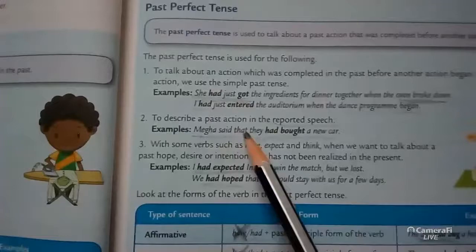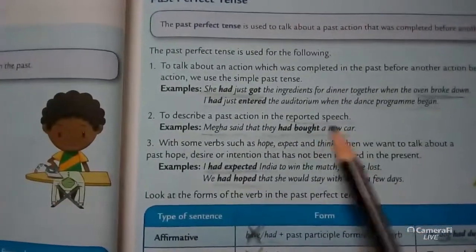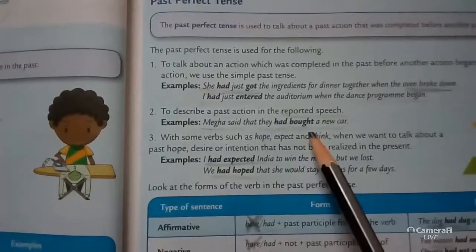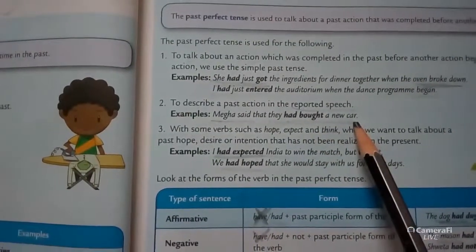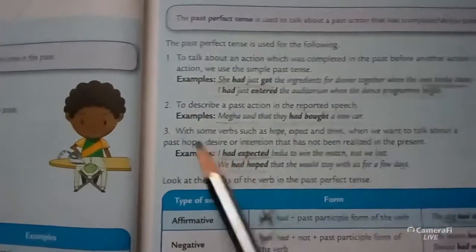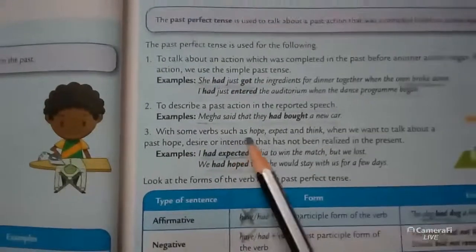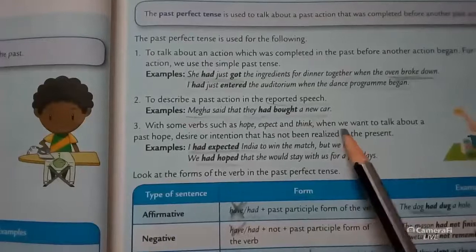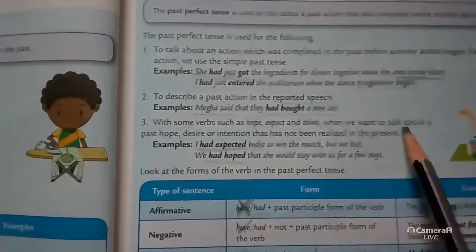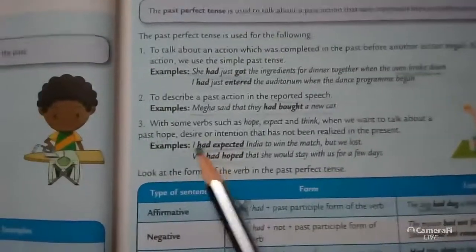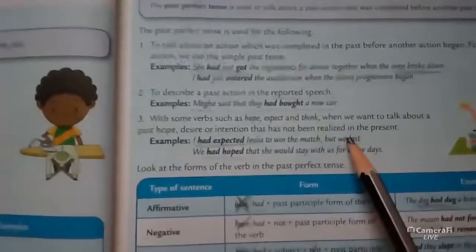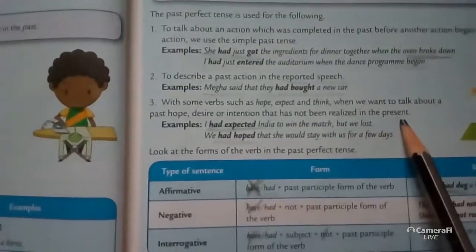To describe a past action in reported speech, like Megha said that they had bought a new car. Also with some verbs such as hope, expect, think, when we want to talk about a past hope, desire, or intention that has not been realized in the present.